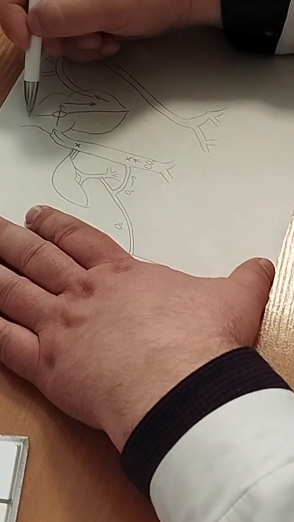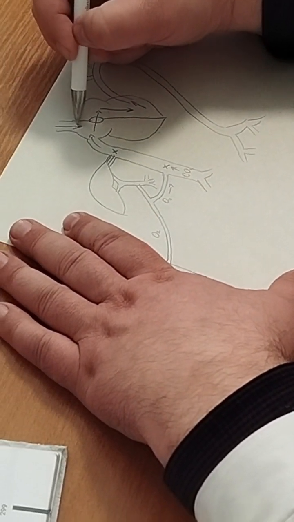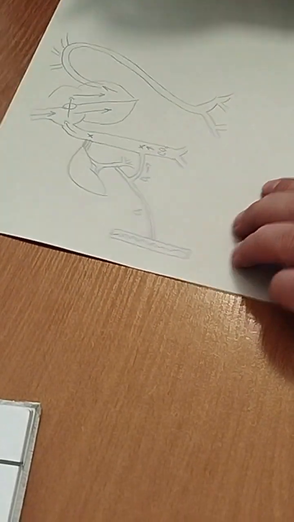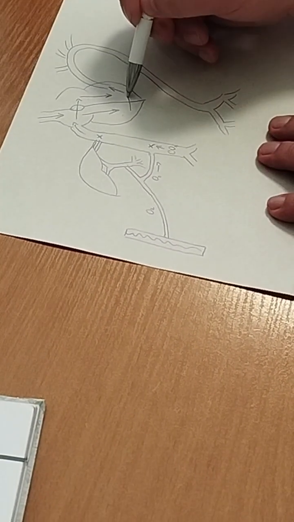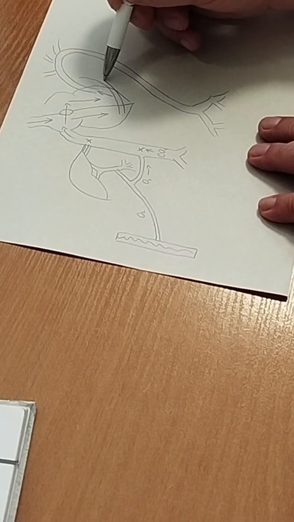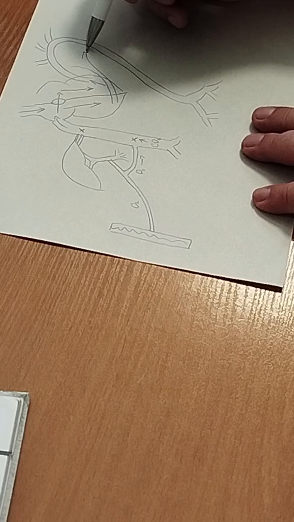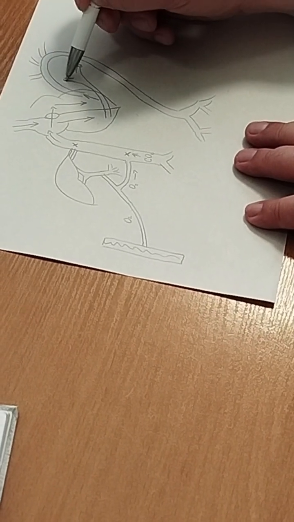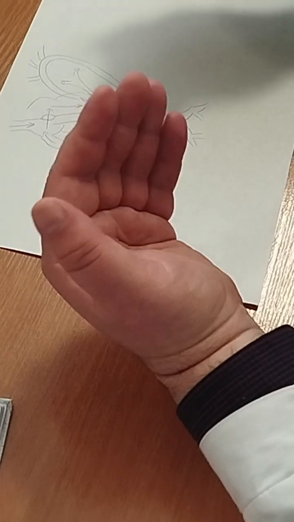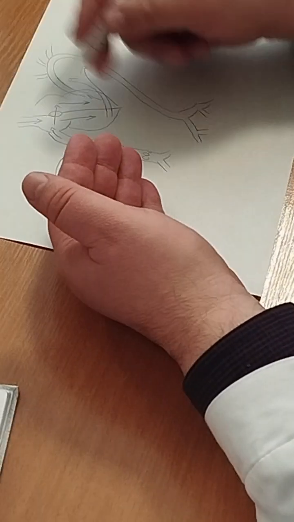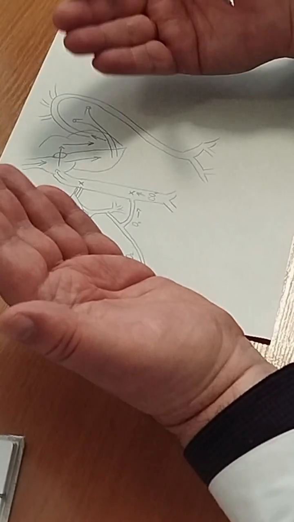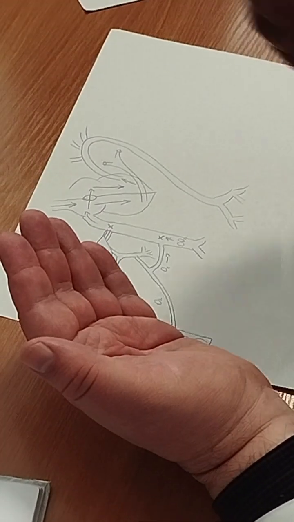Then, here it is superior vena cava, and blood from superior vena cava goes to right atrium, then goes to right ventricle, and what starts from right ventricle? Pulmonary trunk, and pulmonary trunk subdivides into right and left pulmonary arteries, but fetus does not participate in breathing, and it is not necessary for blood to pass through lungs.